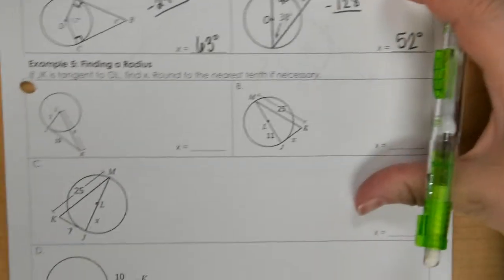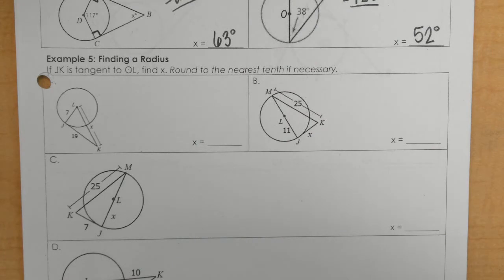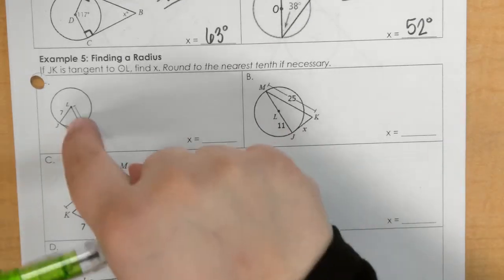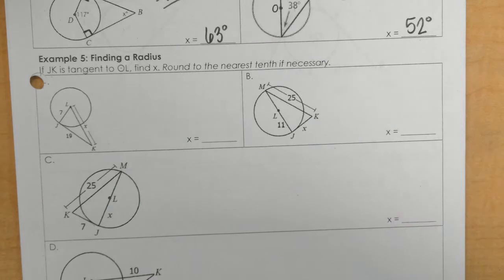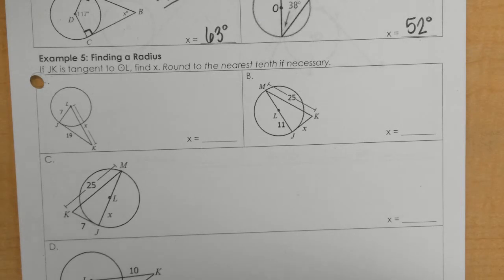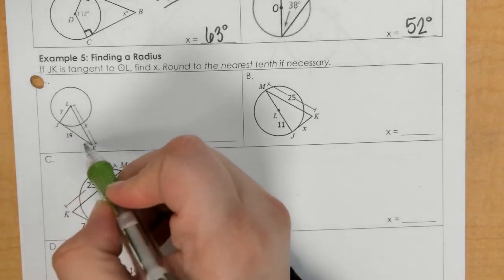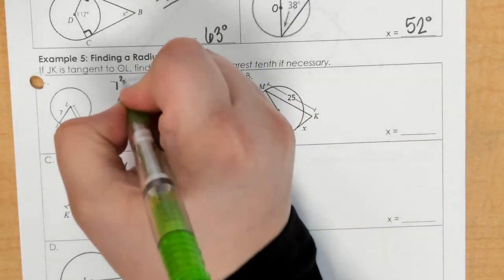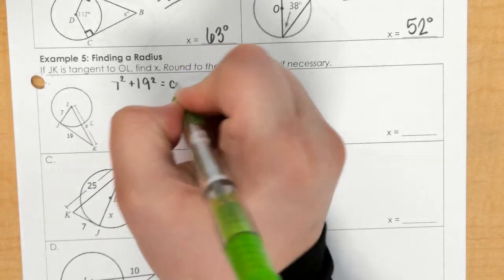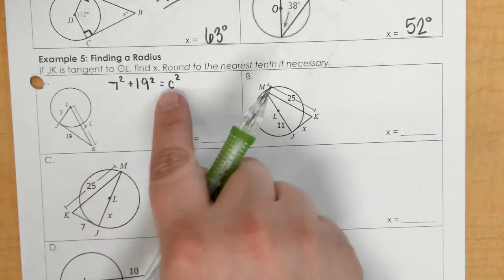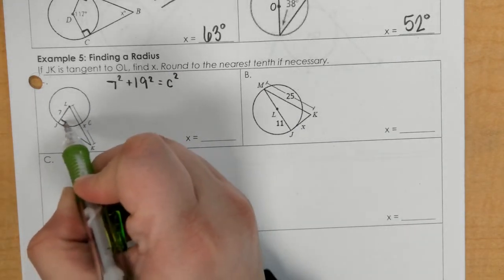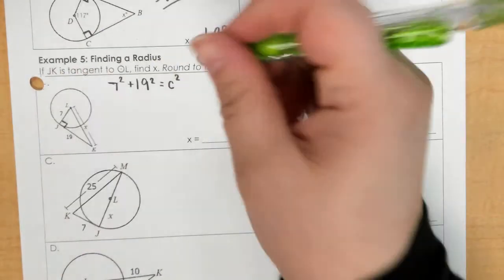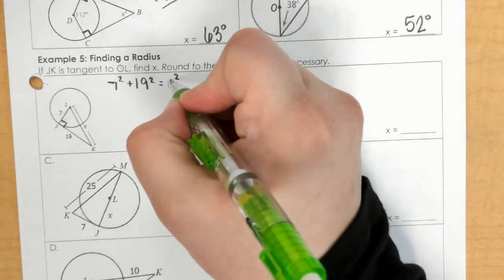Okay. In example 5, if JK is a tangent to the circle L, so all of these are circle L, we know that the line segment here, JK, is tangent. Find x. Round to the nearest tenth if necessary. So here we've got this right angle. This is your A, this is your B, this is your C. And so I'm going to use the Pythagorean theorem to solve for C. And I know x is C, because it is across from J, where that 90-degree angle is created. Now I think in the formula we should go ahead and use x, since it does say find x.